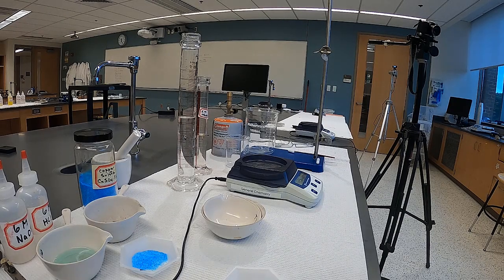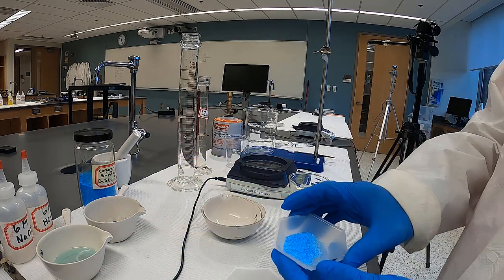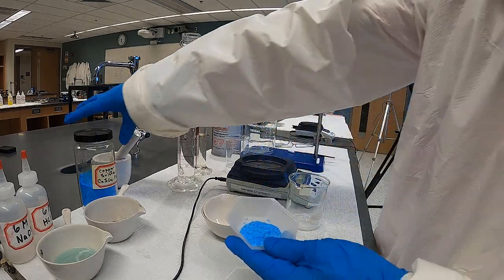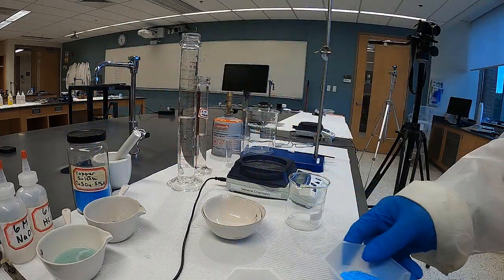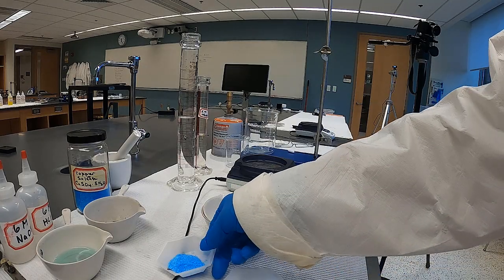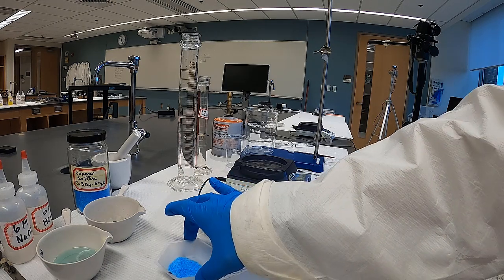Okay, for this experiment, we're going to synthesize copper oxide from copper(II) sulfate pentahydrate. So essentially this is copper sulfate pentahydrate. It's a nice, very pretty blue salt. And in the simulation, you're going to take 25 grams of this.